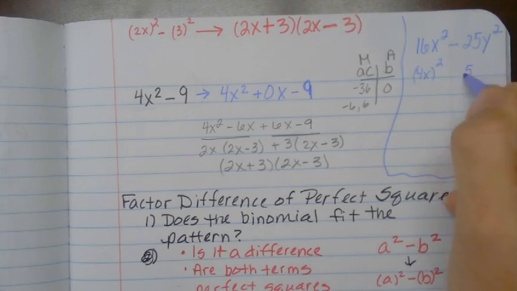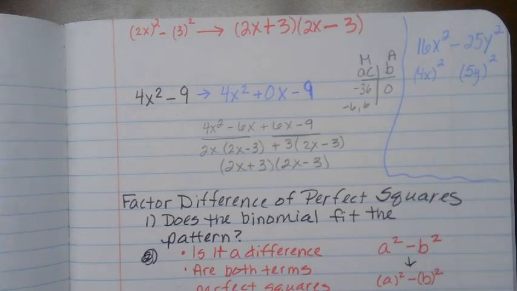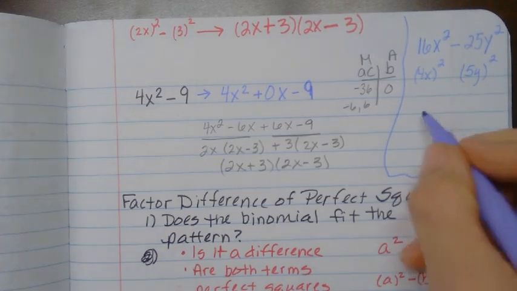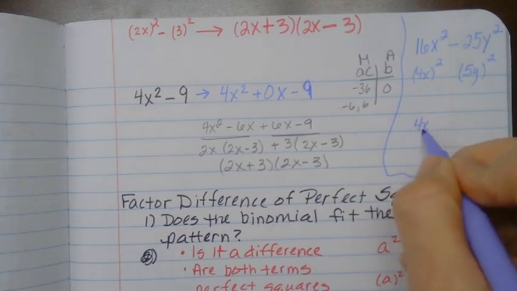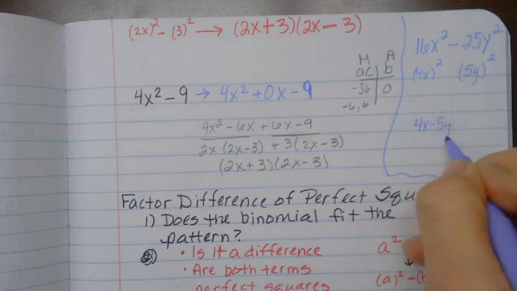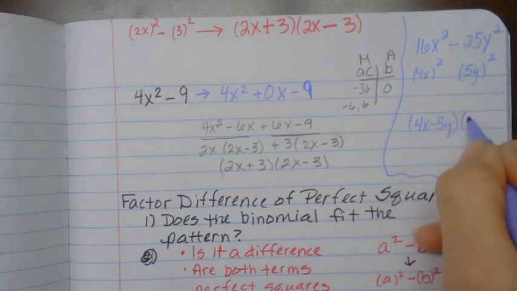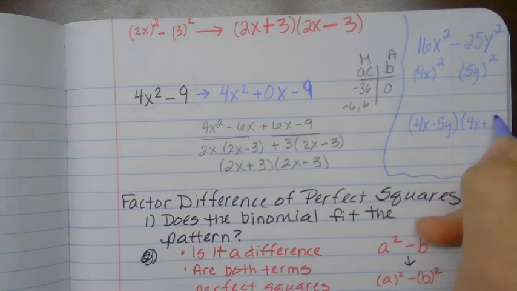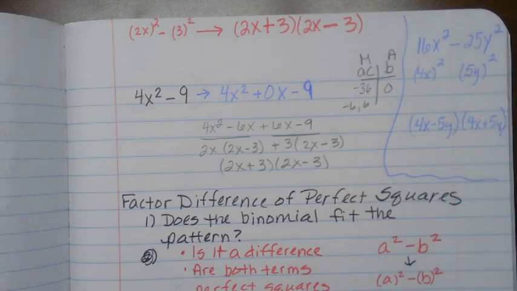The last one can be written as 5y squared. It is the difference. So we are going to say 4x minus 5y times 4x plus 5y. And it doesn't matter which order you put those terms in. Okay, any questions there?